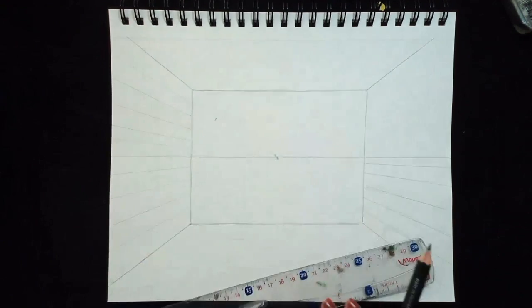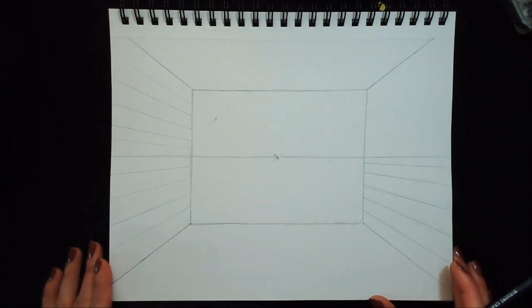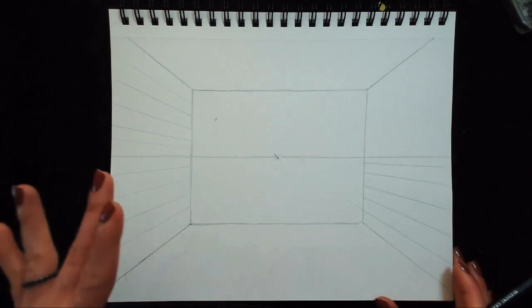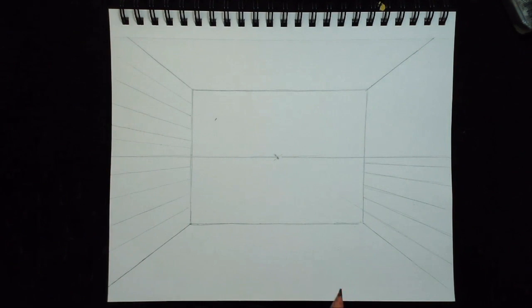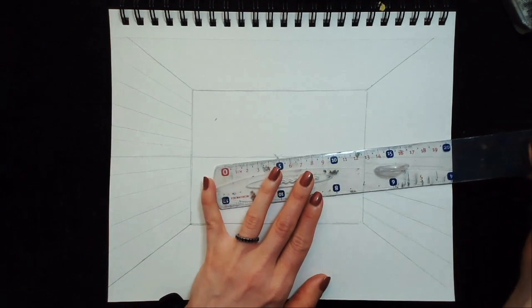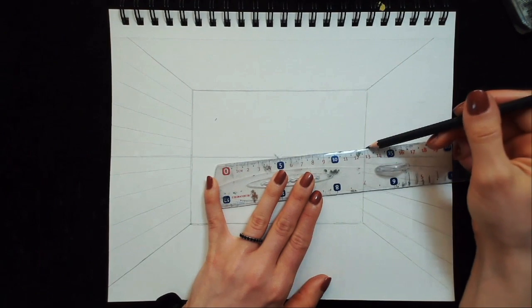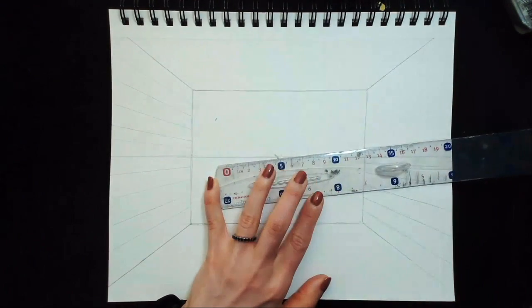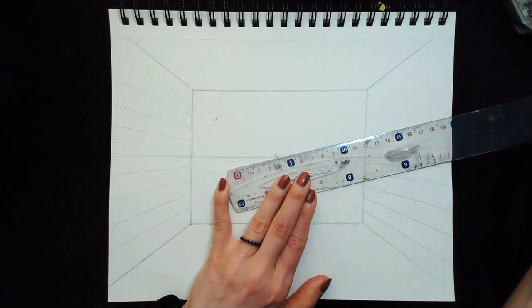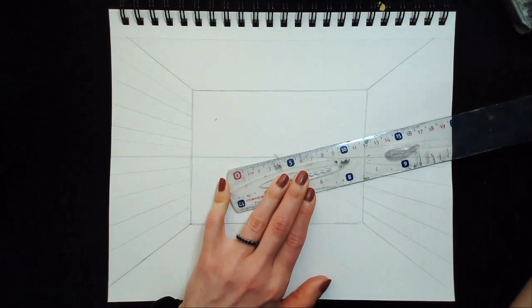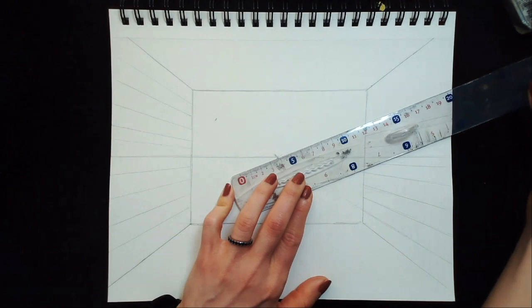So this is just an approximate number of lines. You can add fewer, you can add more. The more lines you add, the messier things tend to get, of course. So don't feel that you need to fill up all of the space with a gazillion lines, because you really don't. We're going to be adding extra lines, I'm sure, as we're adding in our different furniture pieces.